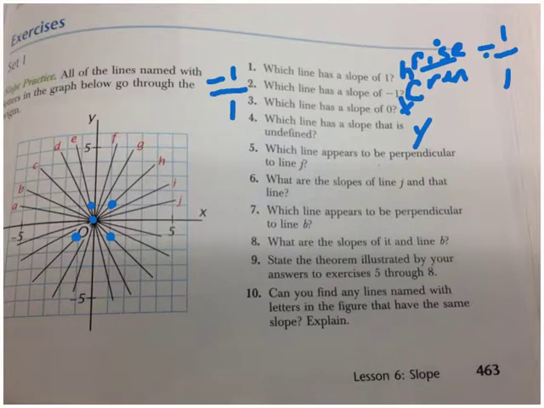Which line appears to be perpendicular to line J? I would say D. What do y'all think? Did you say E? I said E because line J is right next to the x-axis, and line E is right next to the y-axis. How could we know for sure?